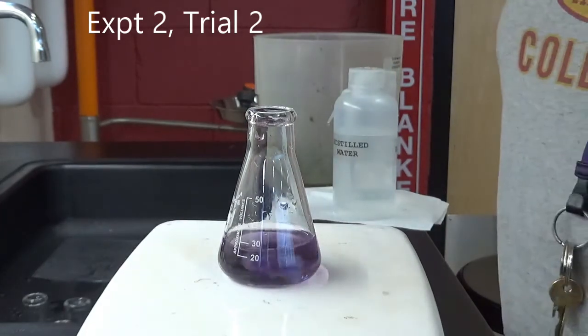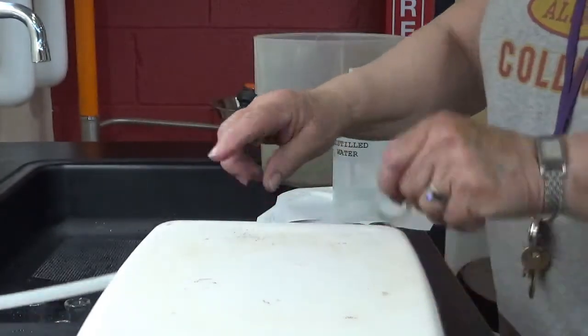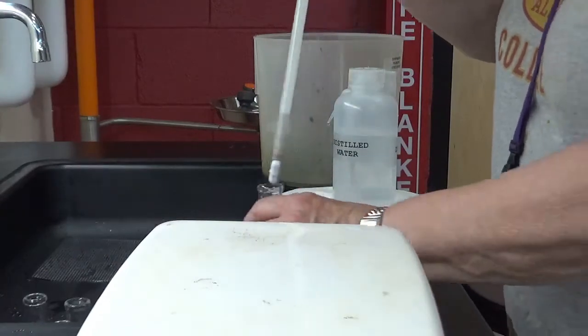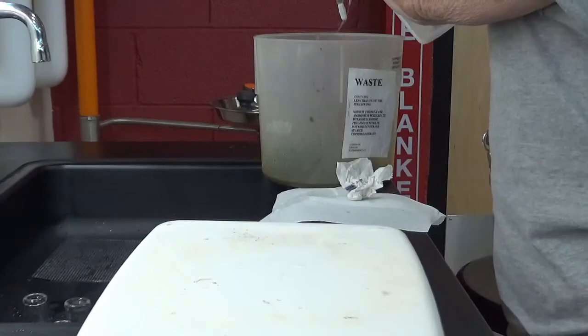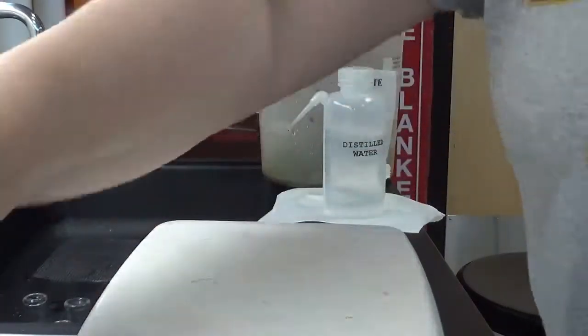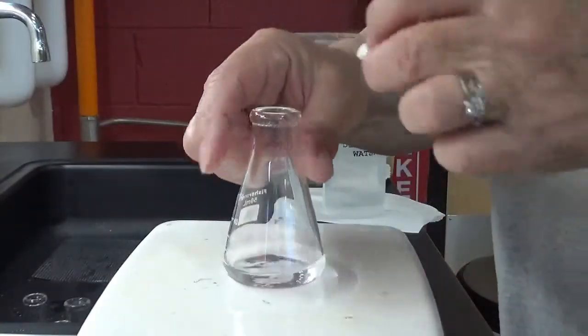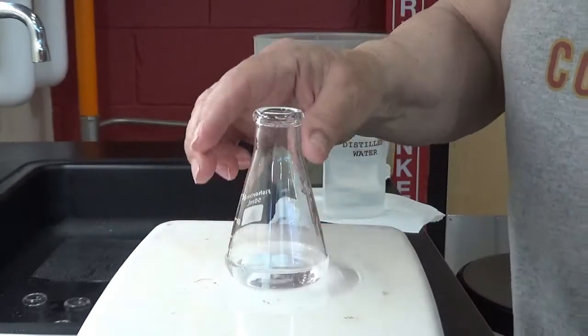Done. Okay. And we're going to go on to trial 3. Again, I'm just going to rinse off my stirrer. Make sure you convert your times to seconds, otherwise it will not make sense.